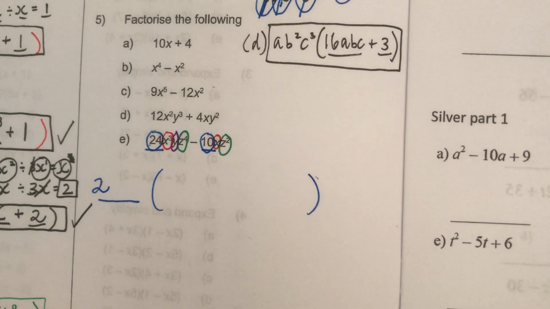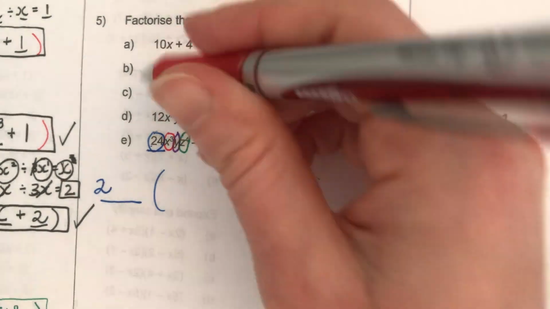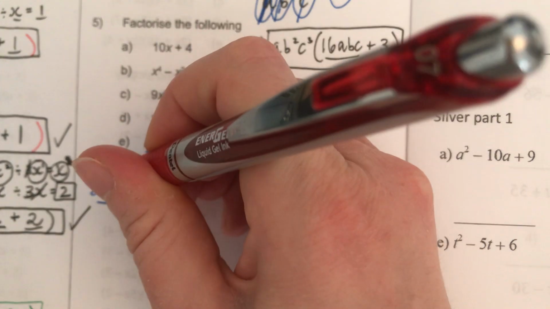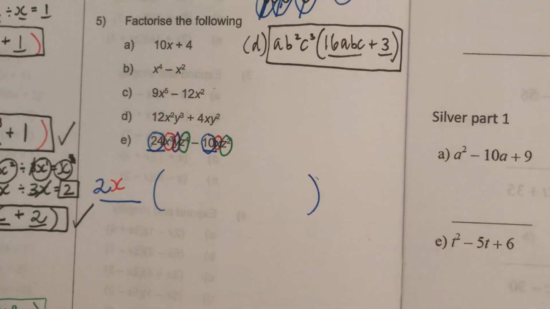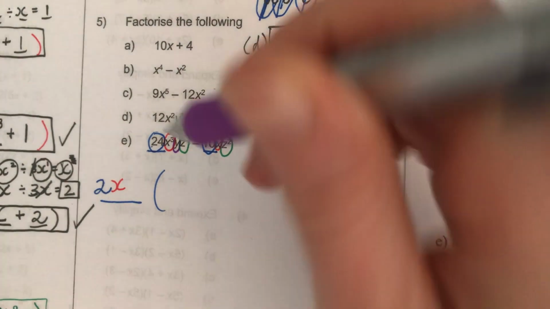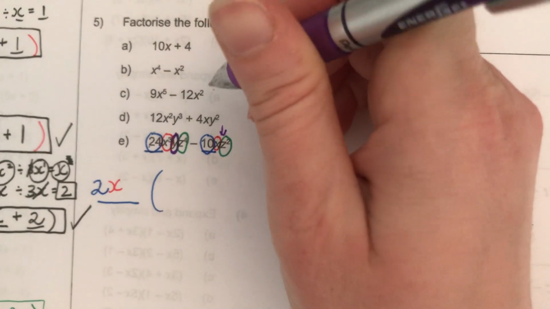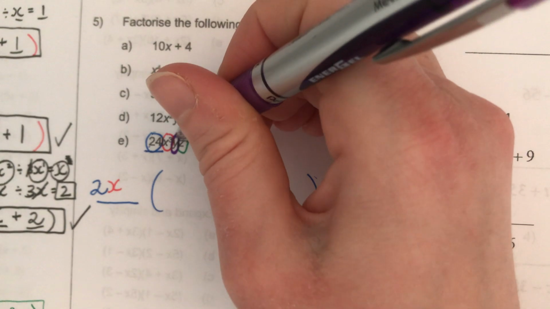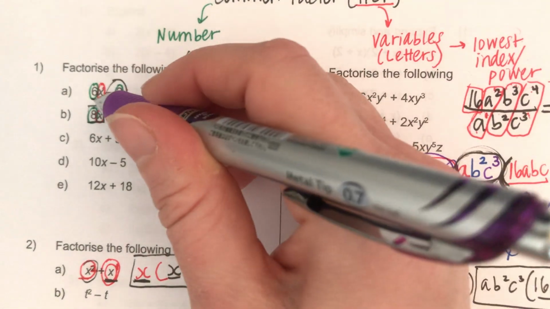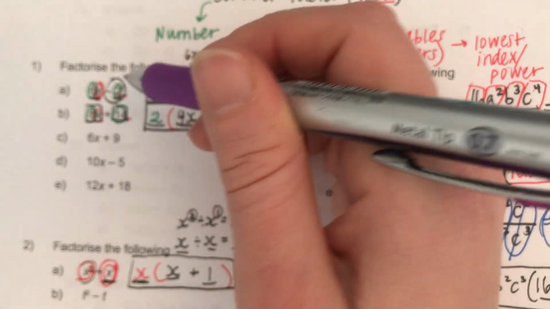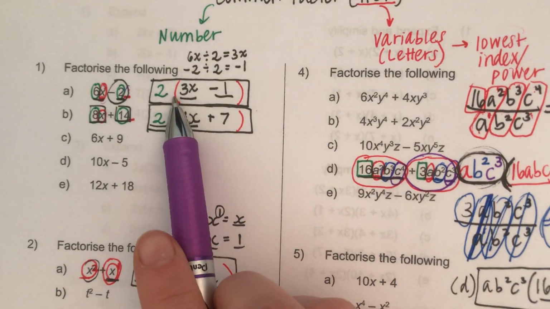And then x cubed and x. The lowest power that I see there is just x to the power of 1. The y's, since I only have a y in this first term, I do not have a y in the second term, I cannot factorize that out, okay? I guess that's kind of what we saw in question number 1. Keep in mind, we only had x in the first term, but not the second term, so I did not factorize out any x.